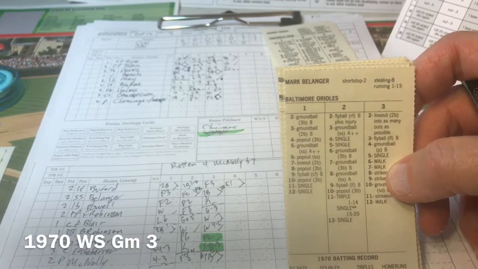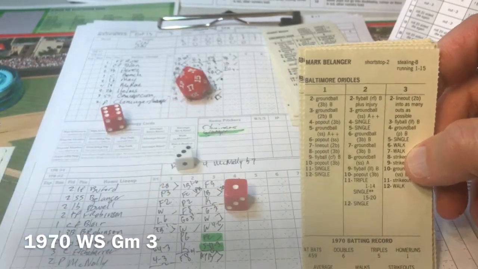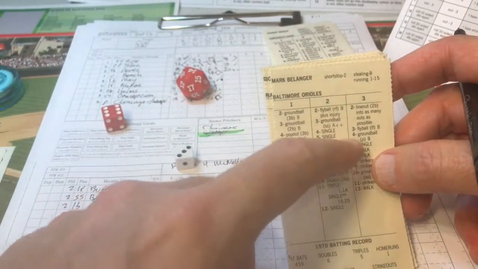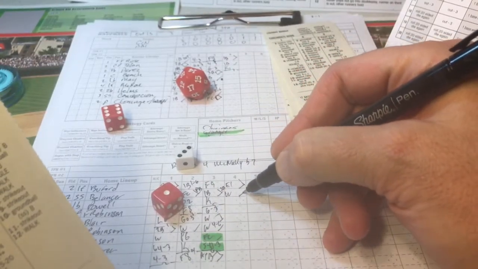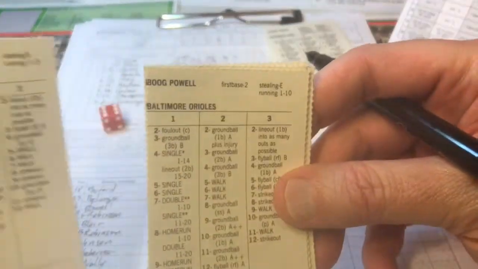And it's going to be Mark Belanger. Belanger is 1 for 3. He singled and stole a base. That's a 3-7, a 3-7. It's going to be ball 4. So the bases are now loaded with Orioles.